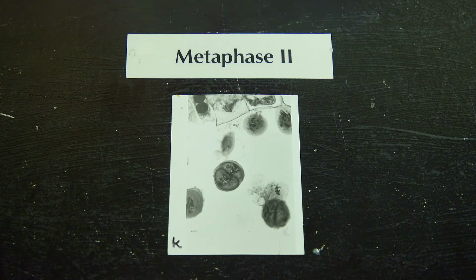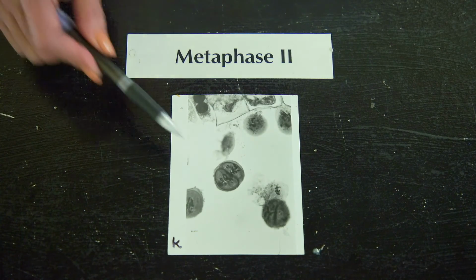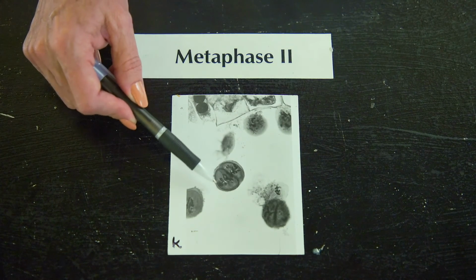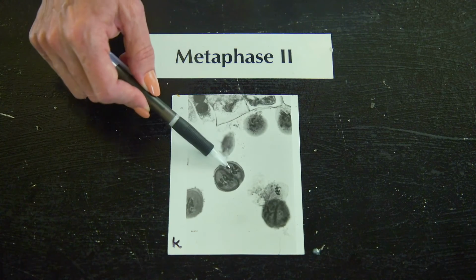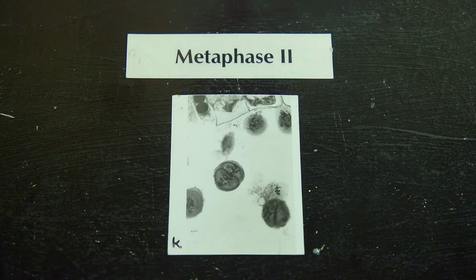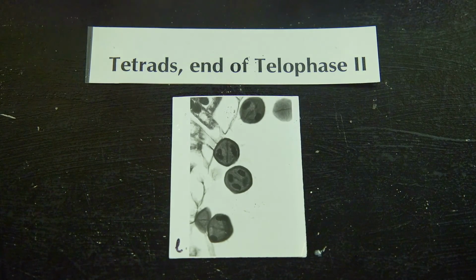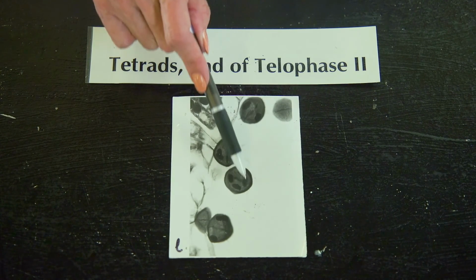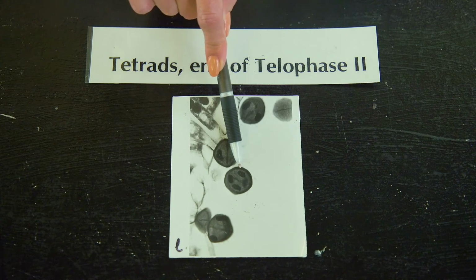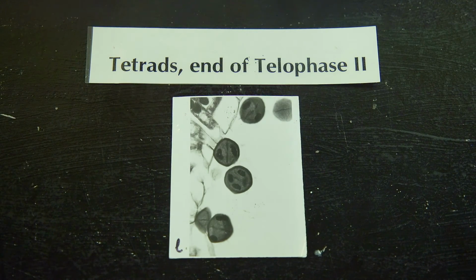In this slide, we see metaphase 2. So you can see 2 cells lying next to each other and the chromosomes beginning to arrange themselves on the metaphase plate. We have finally reached the end of meiosis 2. This is called telophase 2, and we see we have 4 cells that have been formed. These cells, in the case of the anther, are called tetrads. Each tetrad is actually a gamete, and we call them microspores, and these microspores will eventually develop into pollen grains.